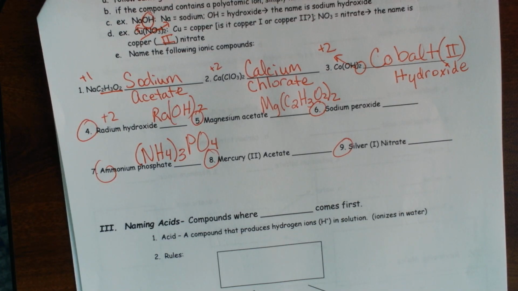This is a polyatomic ammonium, then phosphate, which is also a polyatomic. Polyatomic and polyatomic can bond together because they both have charges. Give it to me. Is number 6 ready?